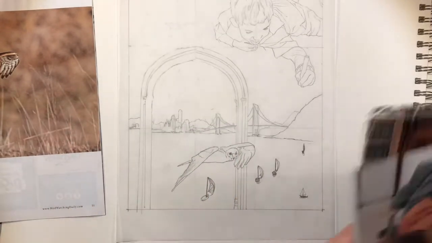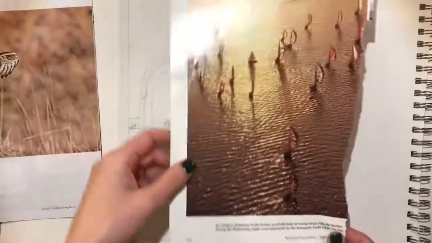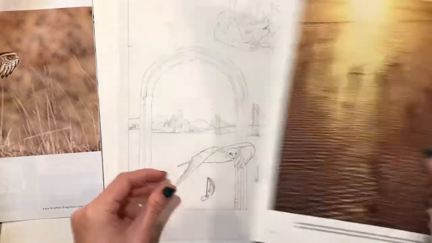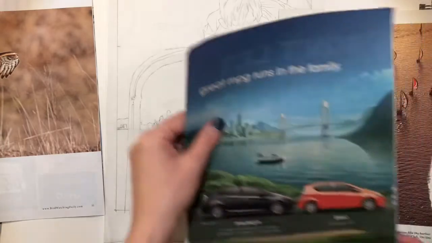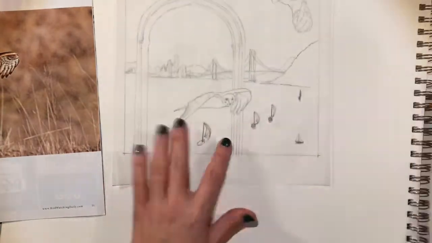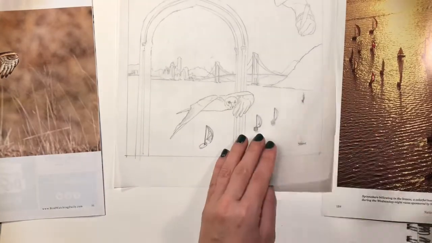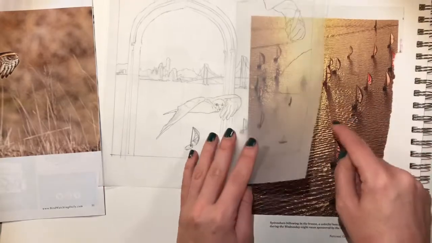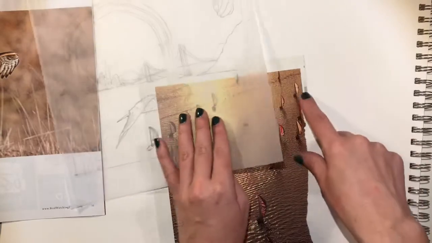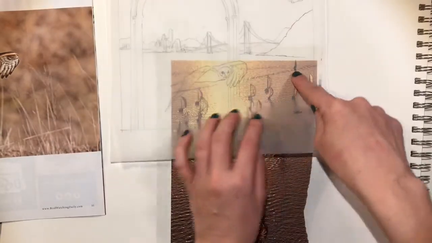And then the last thing that I decided to add, from that old vintage National Geographic magazine, I found this really cool image of all these sailboats. And since in the landscape, this part right here was water, I thought that would be perfect if I added in and traced some of the sailboats. Now I didn't use the sailboats exactly as they were arranged on here. One of the things you're going to be able to do is to manipulate and change and alter your images. So I traced that one right there.